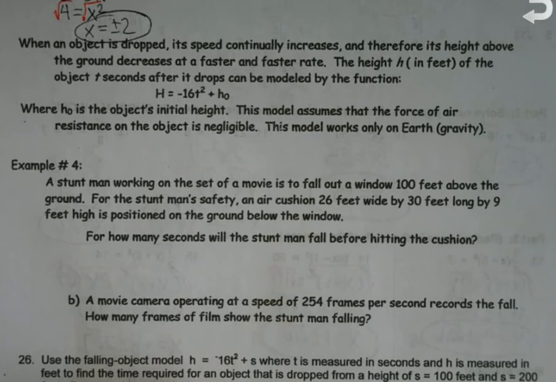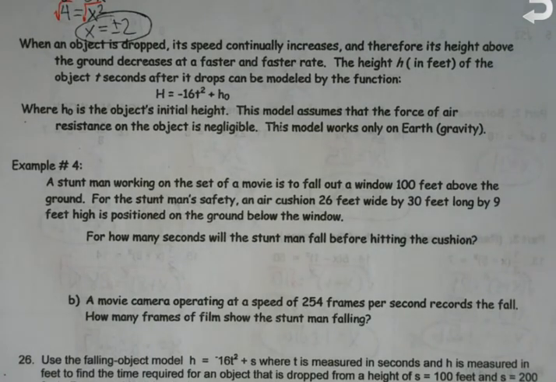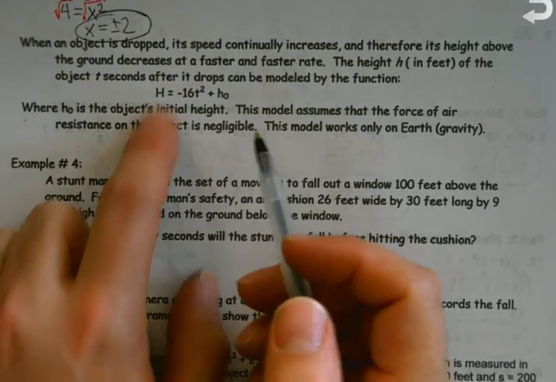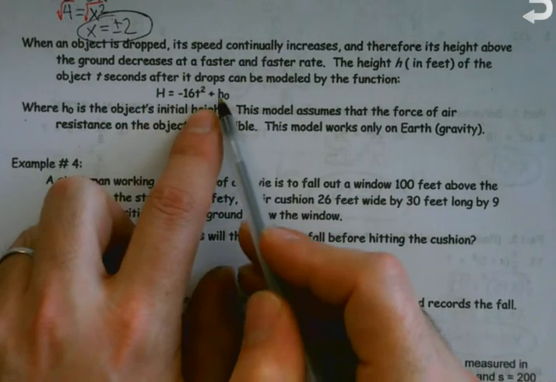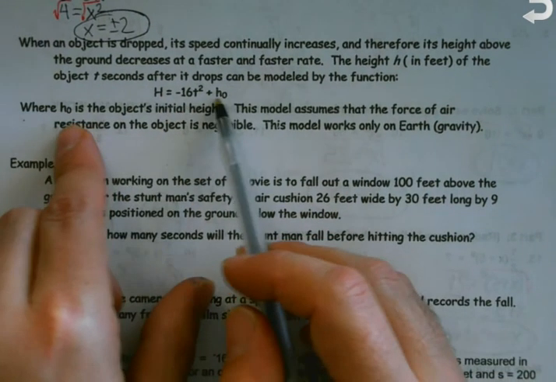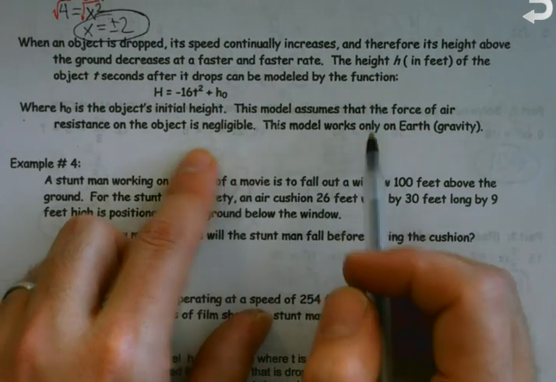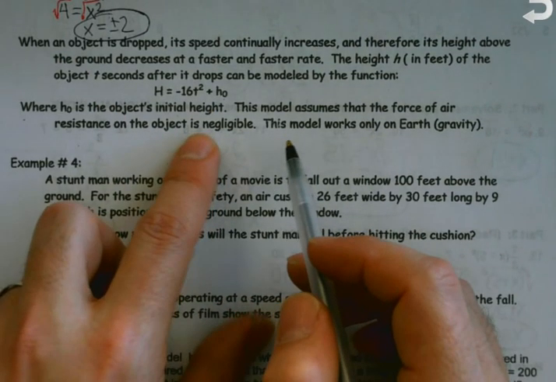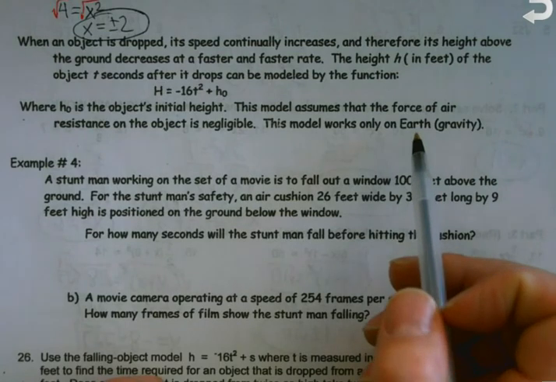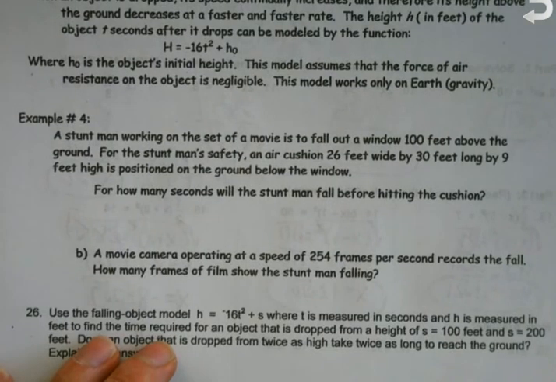So, what we're going to do here is, we're talking about this object being dropped. Its speed continually increases. That's very true. And therefore, its height above the ground decreases at a faster and faster rate. Now let's understand what the parts are here. The height, h, in feet of the object t seconds after it drops can be modeled by the function, where h sub o is the object's initial height, where we're starting. This model assumes the force of air resistance on the object is negligible. This model works only on Earth, so it's not what would have worked with the guy when he was up above our normal stratosphere.